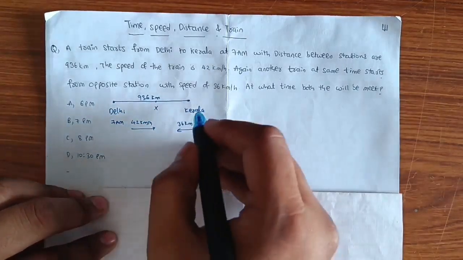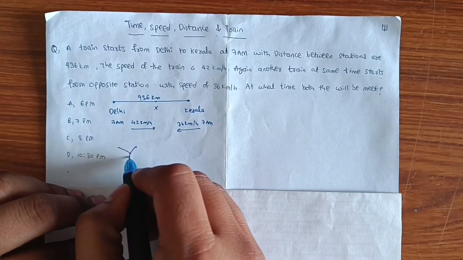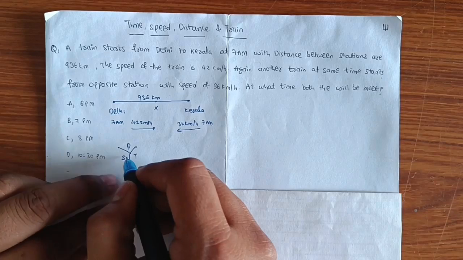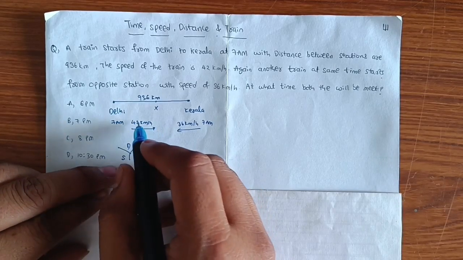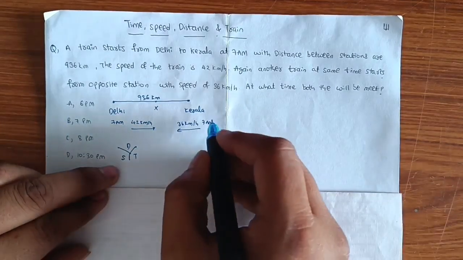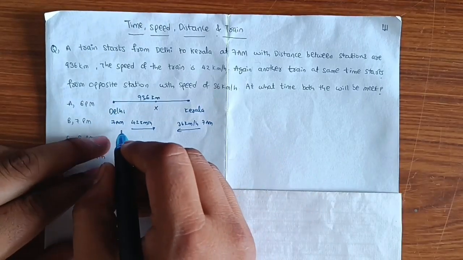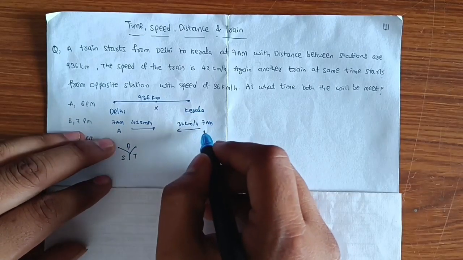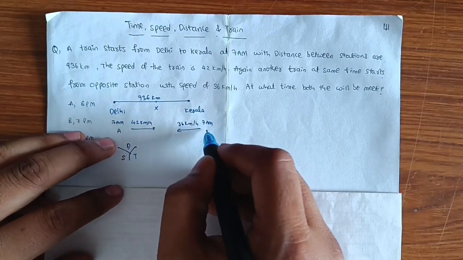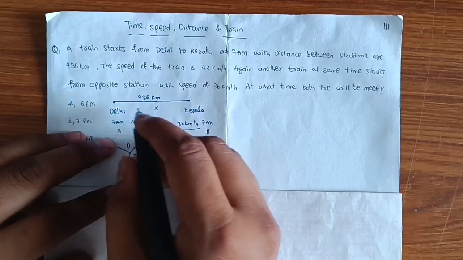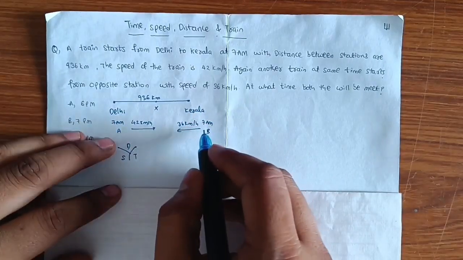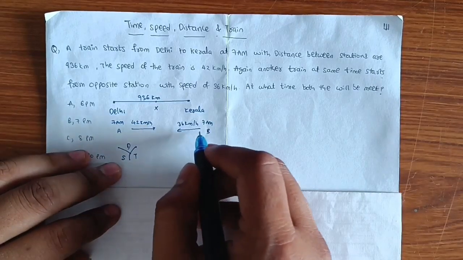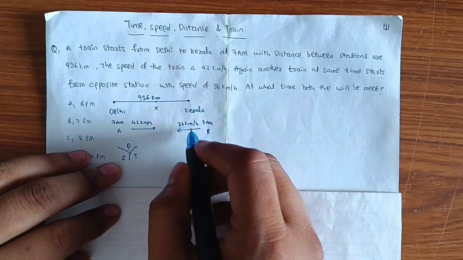So, here we are using the same DST trick. First we need to check: is the speed the same? No. Let us consider the train moving from Delhi to Kerala as train A, and the train moving from Kerala to Delhi as train B. Train A has a speed of 42 km per hour, and train B has a speed of 36 km per hour.